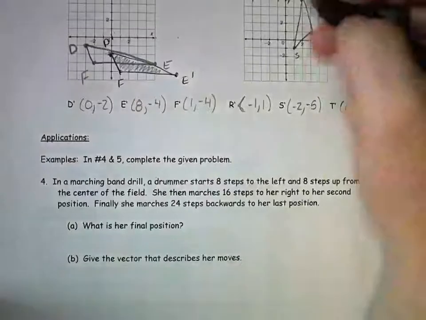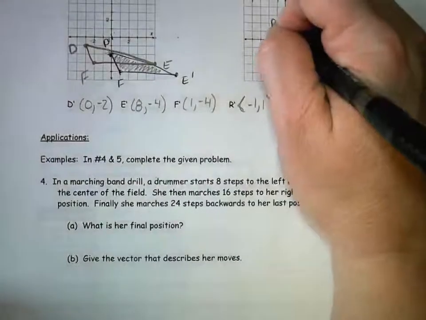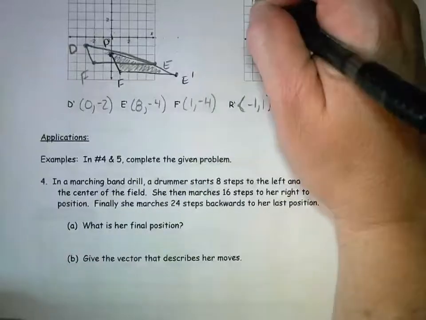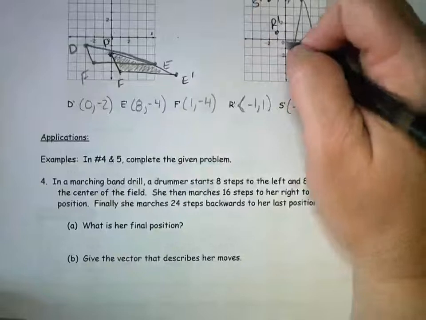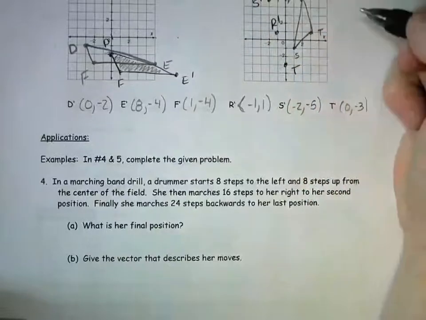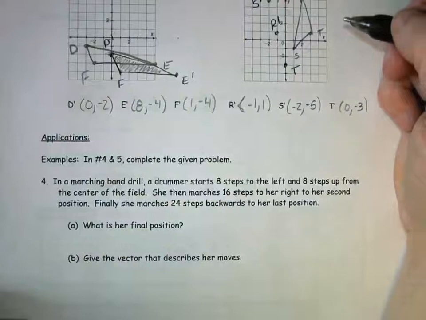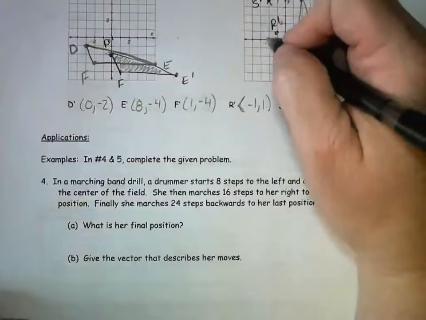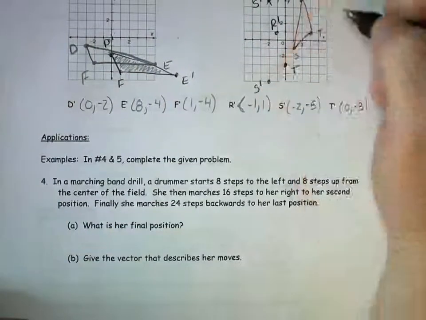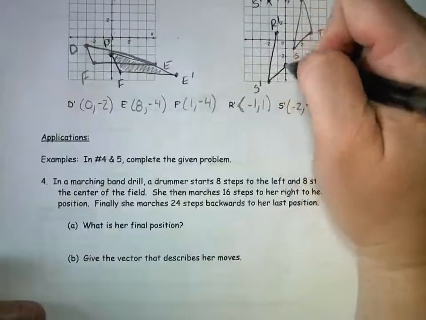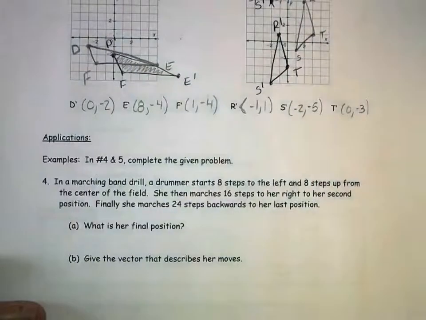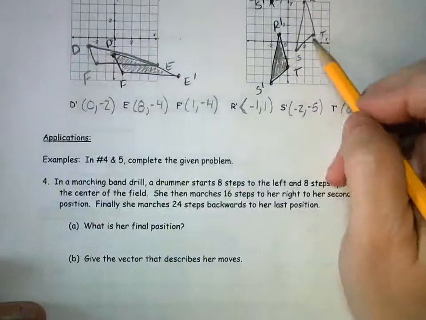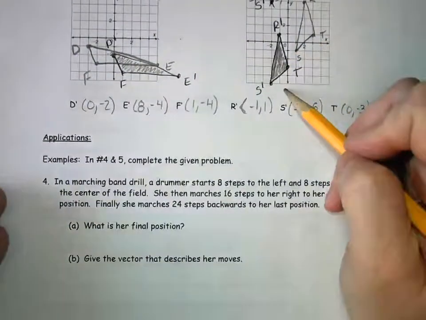So our new points are -1, 1, which is R prime, -2, -5, which is S prime, and then 0, -3, which is T prime. I think I did the S prime wrong at first. And that's the nice thing about these, if you end up with a different shape, you've obviously done something wrong. So there's my pre-image and then the image.